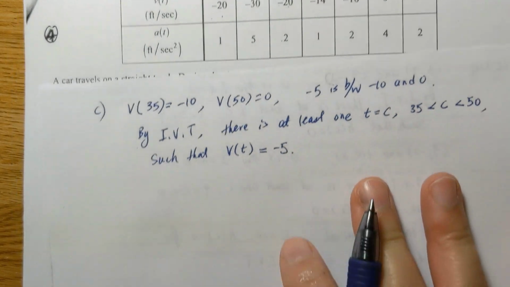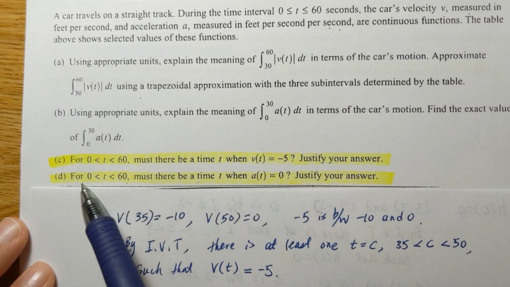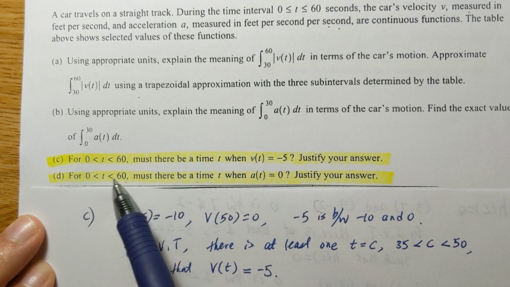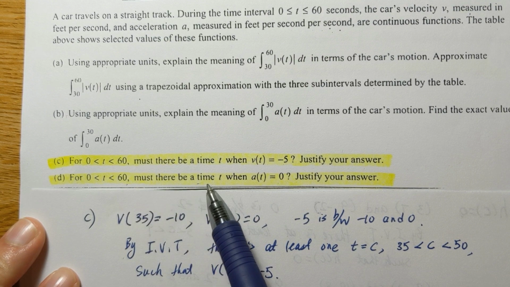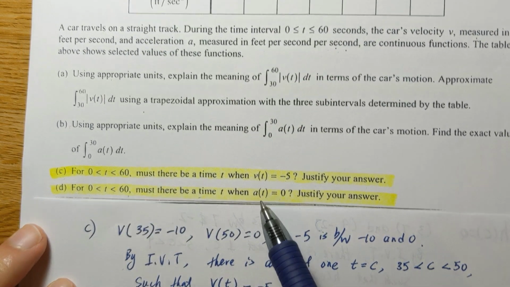Now let's take a look at part D. For the interval 0 to 60, t never equals 0 or 60. Must there be a time t when A of t equals 0? A of t equals 0. So look here.